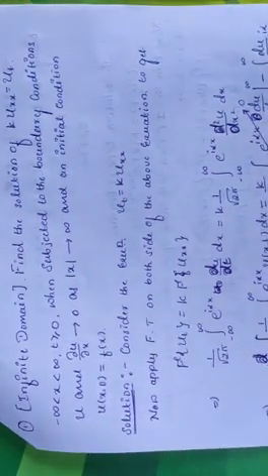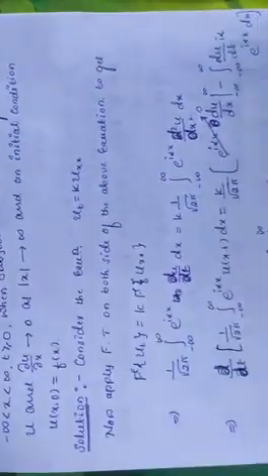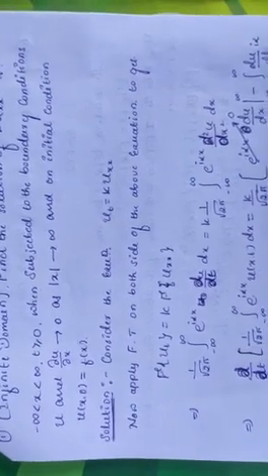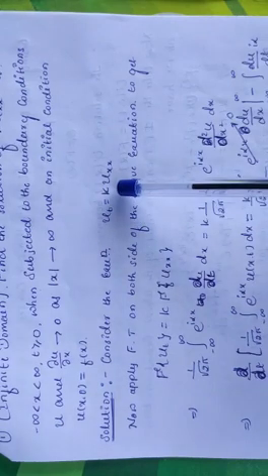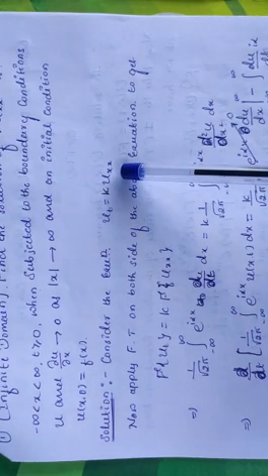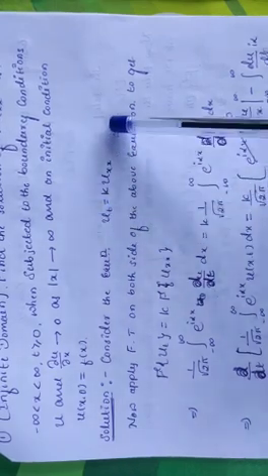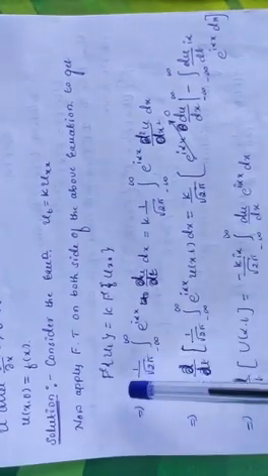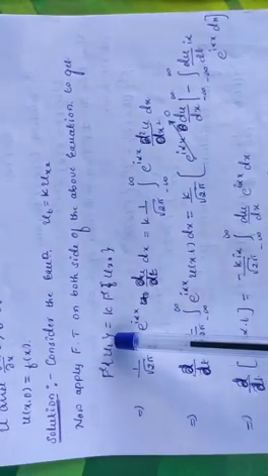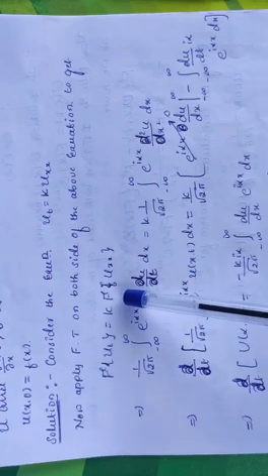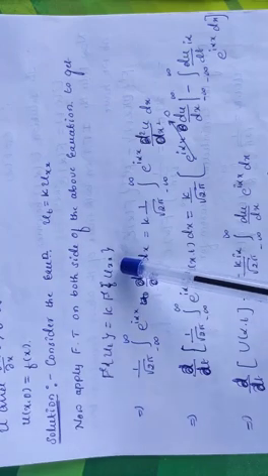Okay, now look here. So now let's start to find the solution. Consider the equation as derivative of u with respect to t equals k into second order derivative of u with respect to x. This is the given equation. Now apply the Fourier transformation to this equation. Then we get Fourier transform of the function derivative of u with respect to t equals k into Fourier transformation of second order derivative of u with respect to x.